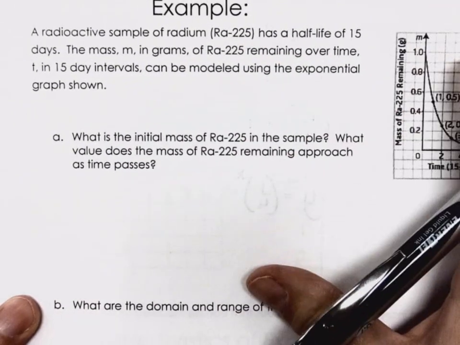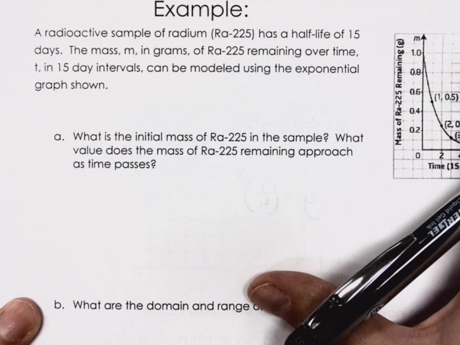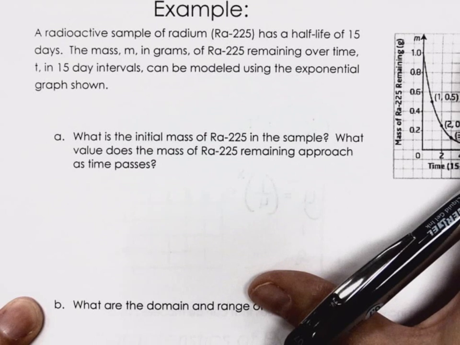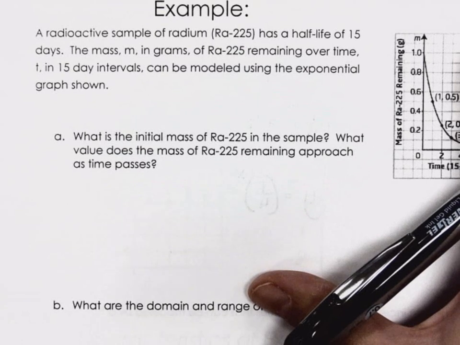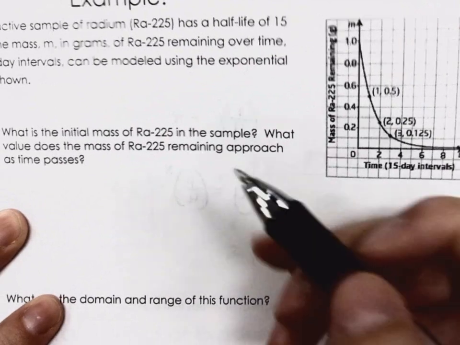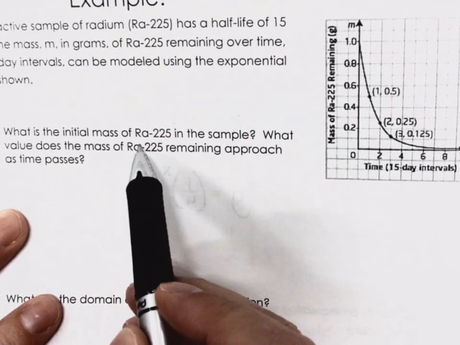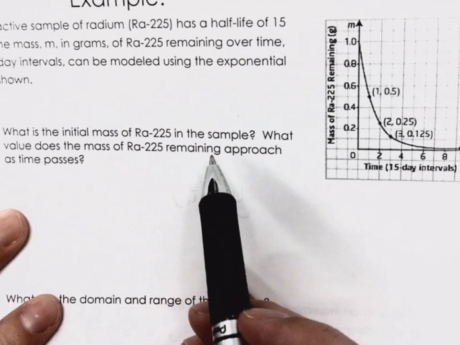All right, a radioactive sample of radium has a half-life of 15 days. The mass m in grams of Ra225 remaining over time t in 15-day intervals can be modeled using the exponential graph as shown. Graph right here. What is the initial mass of the radium sample?